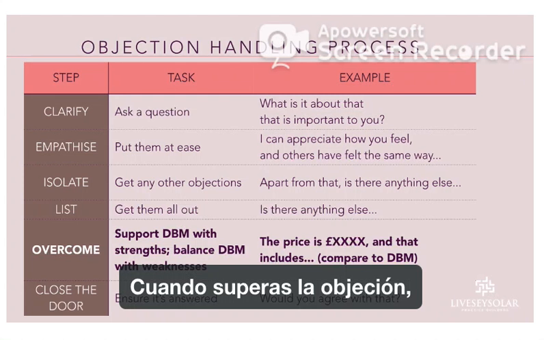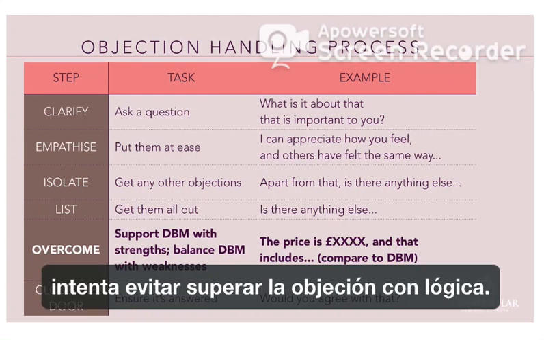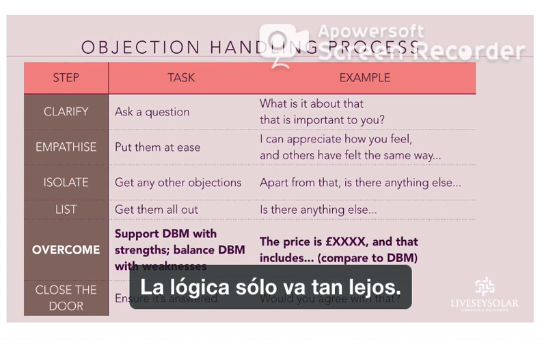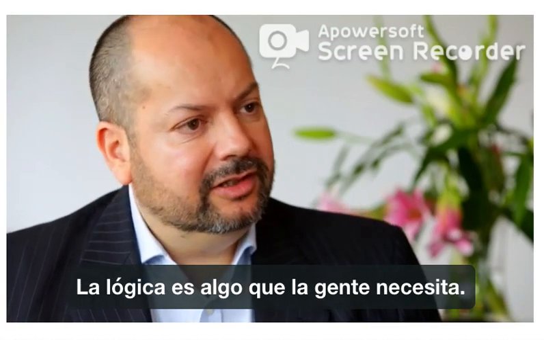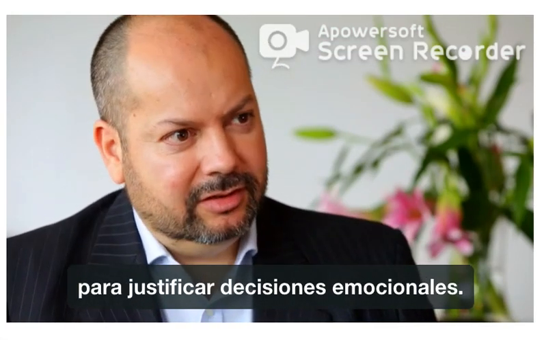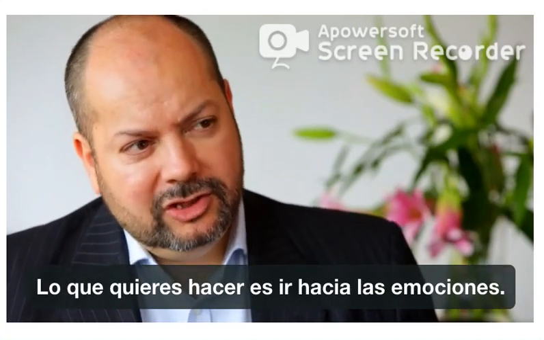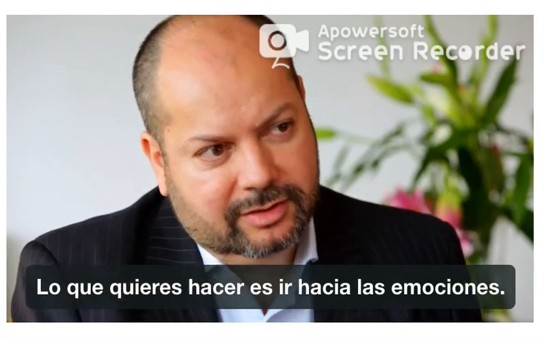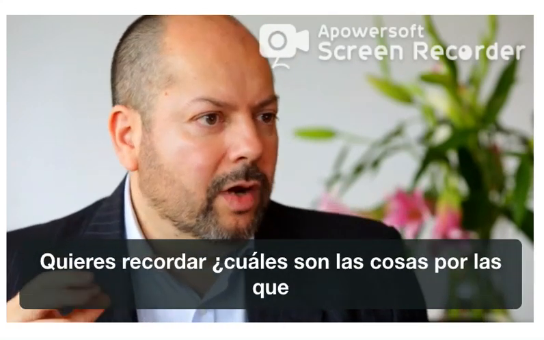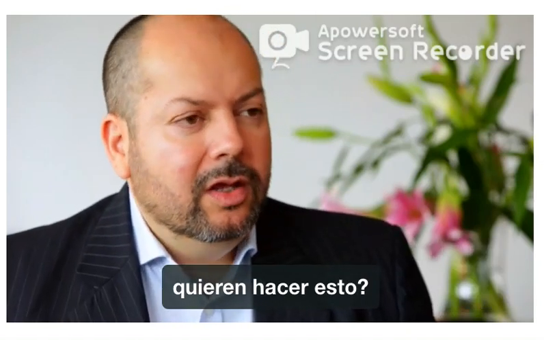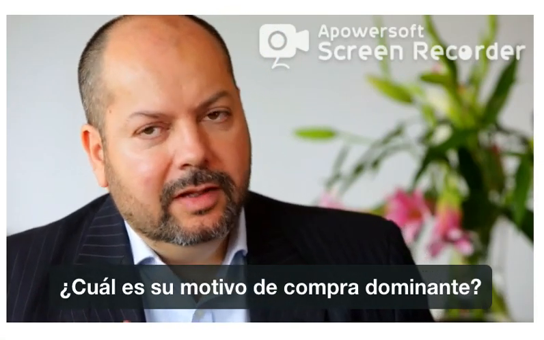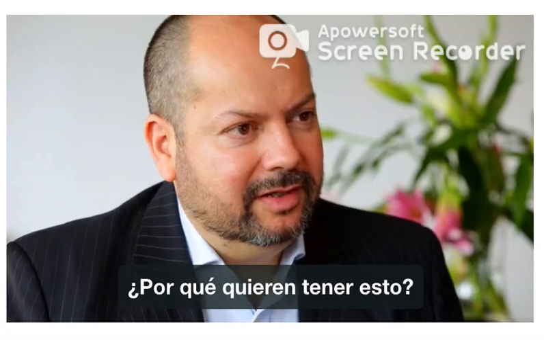When you're overcoming the objection, try to avoid overcoming the objection with logic. Logic only goes so far. Logic is something people need to justify emotional decisions. What you want to do is go towards the emotions. You want to remember, what are the things that they want to do this for? What is their dominant buying motive? Why do they want to have this?